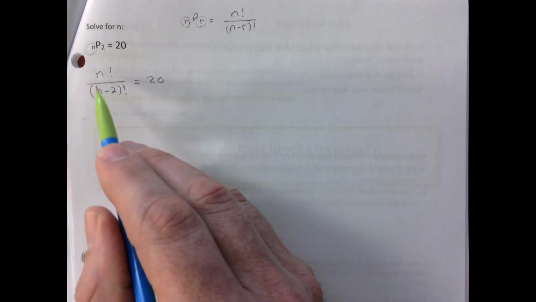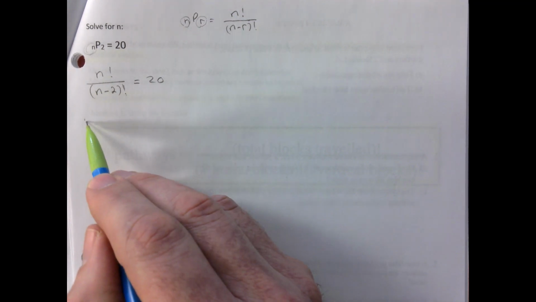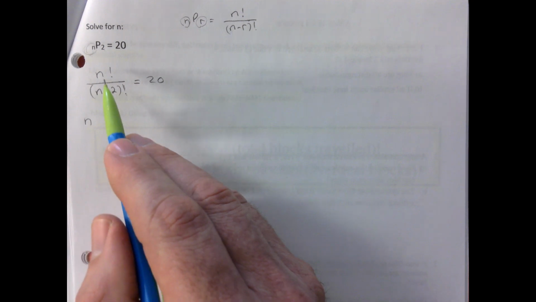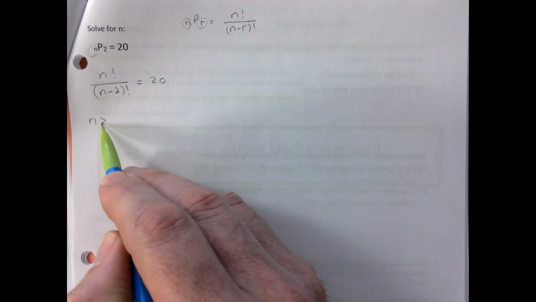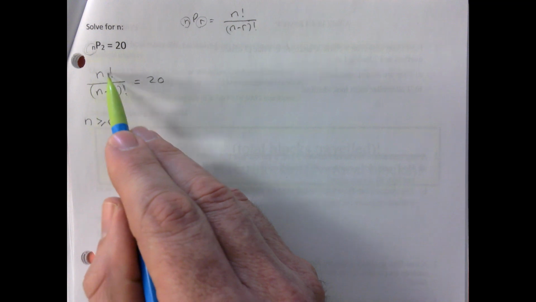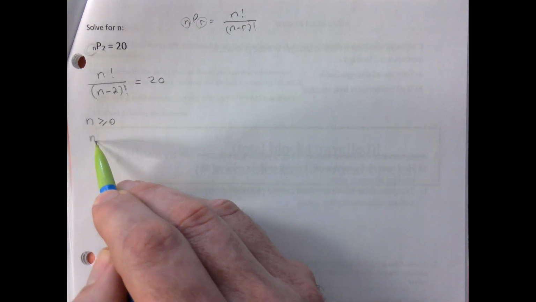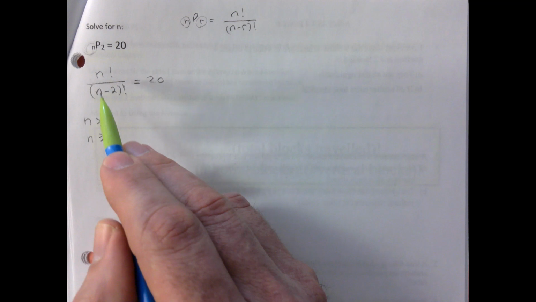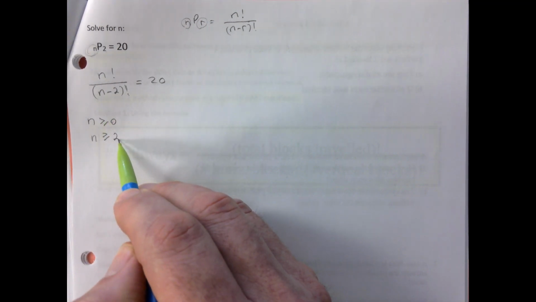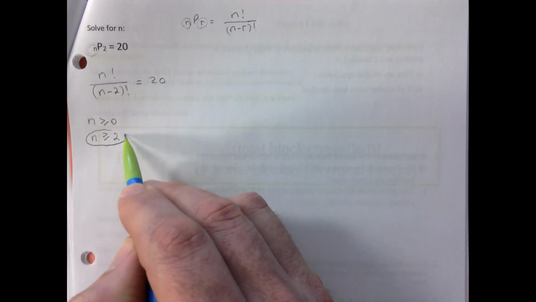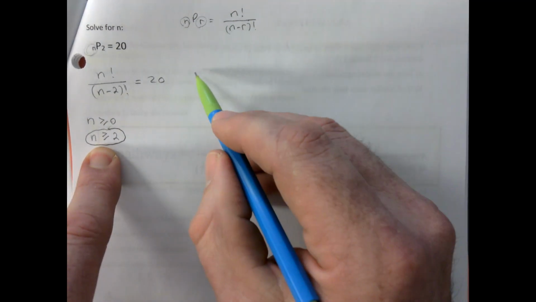And you need to tell me for both top and bottom what makes that 0. So you would want n greater than or equal to 0 for the top, and for the bottom, n would have to be greater than or equal to positive 2. And this is the overall restriction. That's the one that goes overall. Okay, this is the one that we're going to abide by.